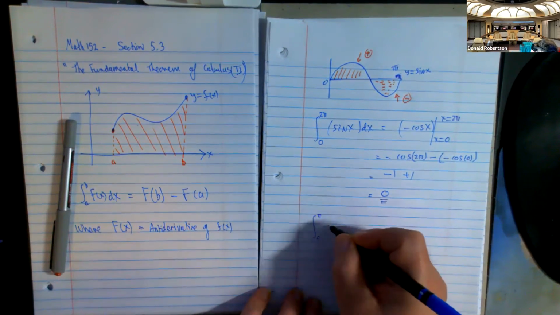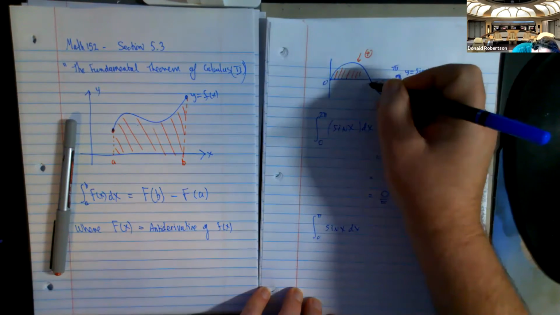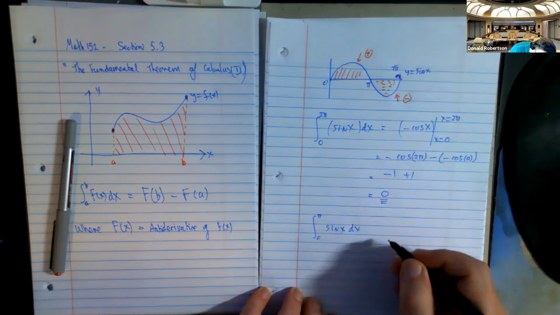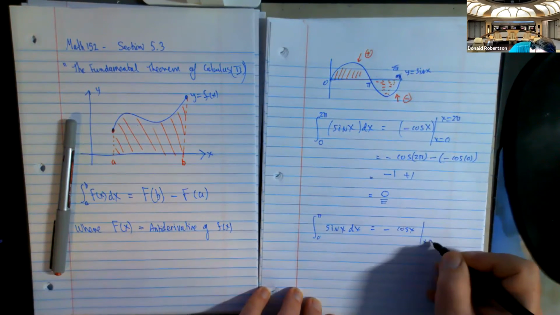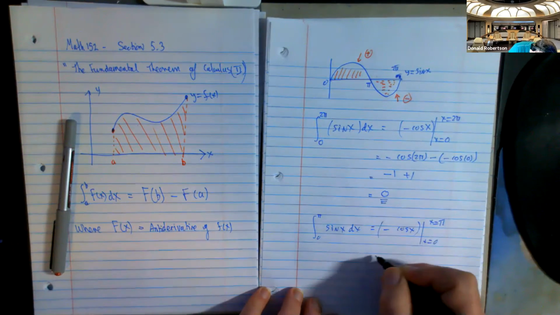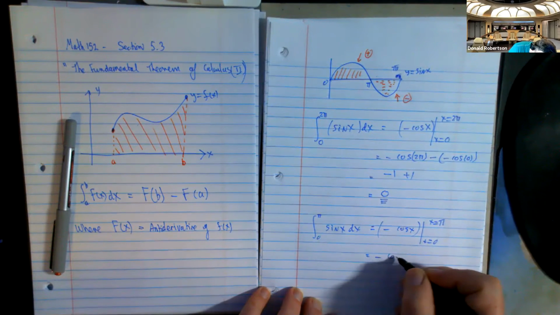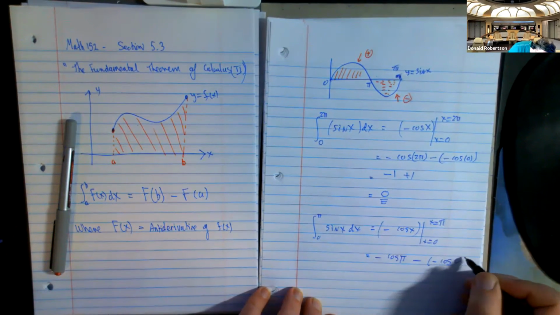Let me show you what this piece is, 0 to pi. Well, it's negative the cosine of pi, take away negative the cosine of 0.